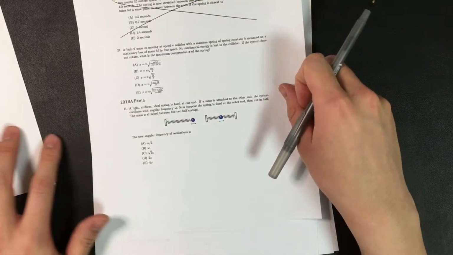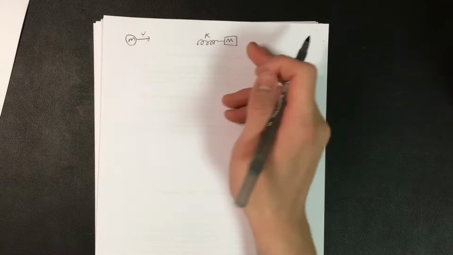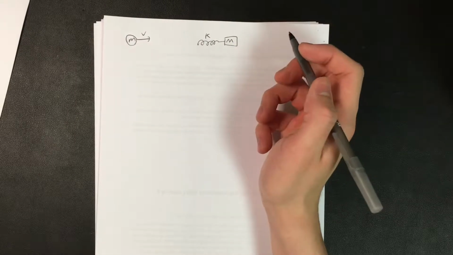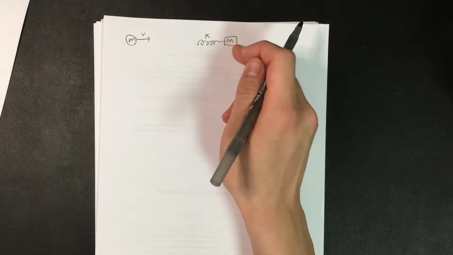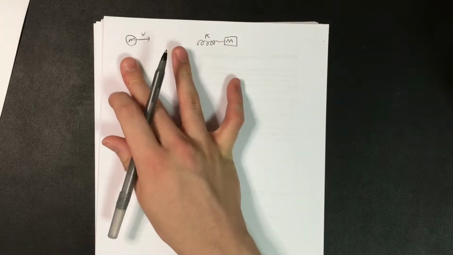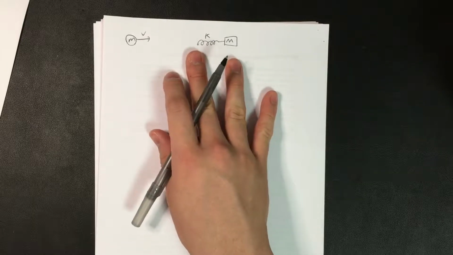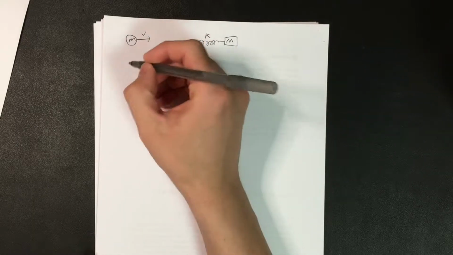The next question is question 24. In this problem, there is a mass of small m traveling at speed v, and at the other end, there is a mass of big M attached to a spring with spring constant k. If these two masses collide elastically, then the question is asking, what is the maximum compression of the spring?